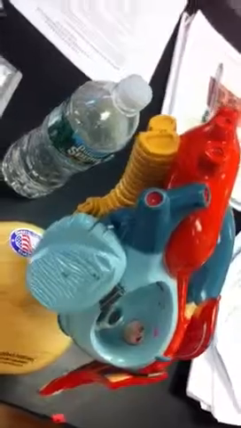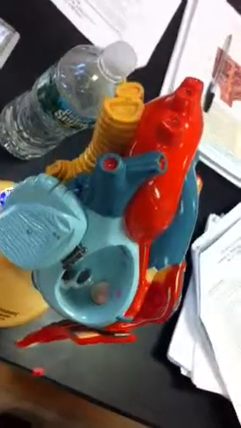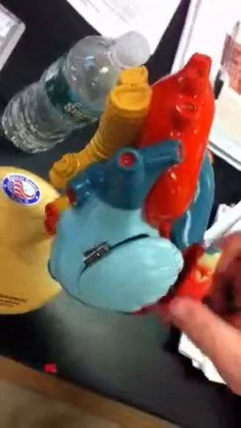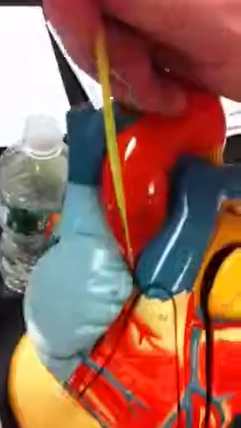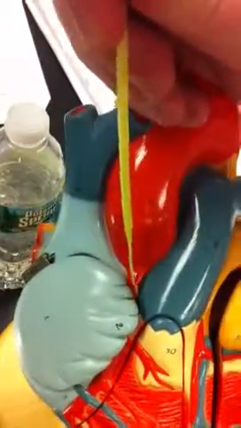Okay, so that covers the superior vena cava, papillary muscle, and coronary sinus. Next, the right and left coronary arteries. So we need to close this up. There we go. If I'm pointing to this vessel right here, what am I pointing to? It's on the right side, right coronary artery.